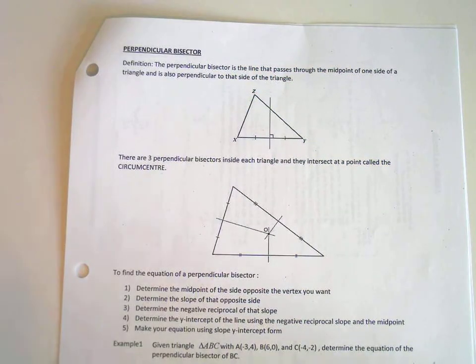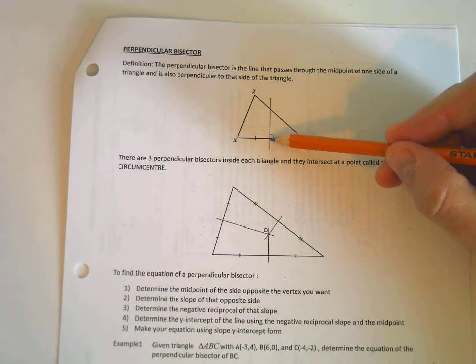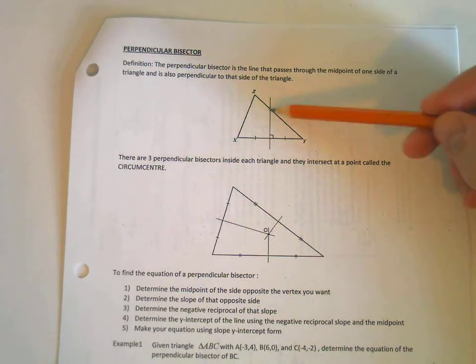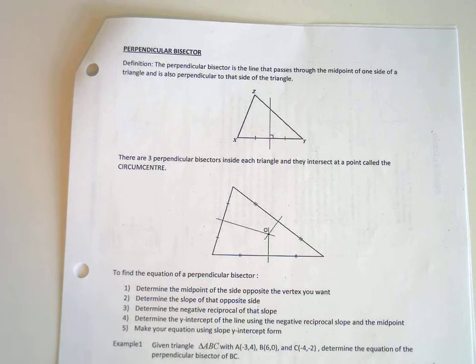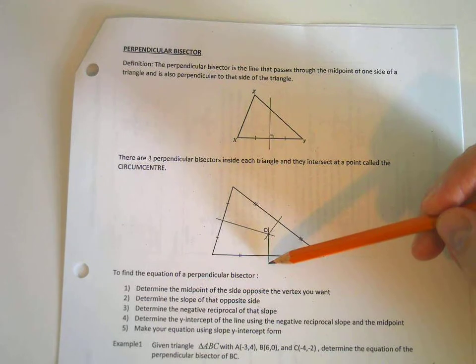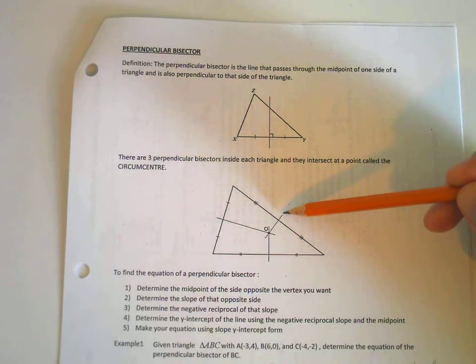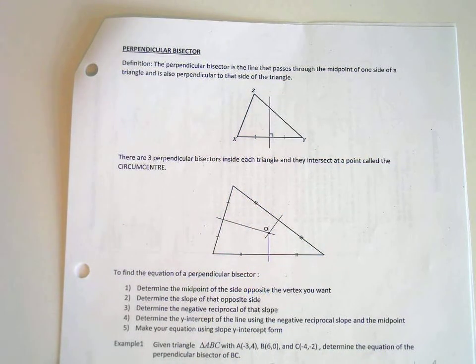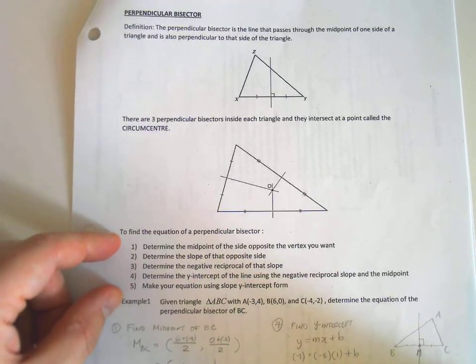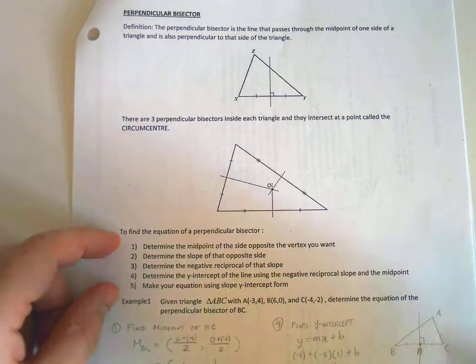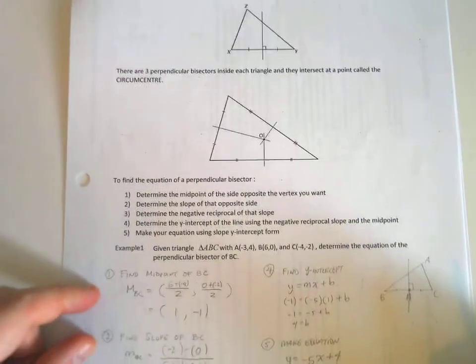So this is kind of using pieces from median and altitude combined. It's using that it needs to be perpendicular to a side like altitude did, but it's combining those two pieces. And like the other one, every side of this triangle has a perpendicular bisector, and they will all intersect at the same point too. The process is a little bit more involved here. There's a few more steps, but once you understand what's going on, this should flow fairly easily.